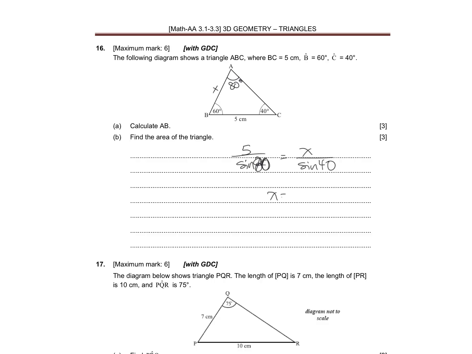So you end up getting that x is 3.26 centimeters. And now we need the area of the triangle. So we're going to have 1/2 times 5 times our 3.26, times sine 60.